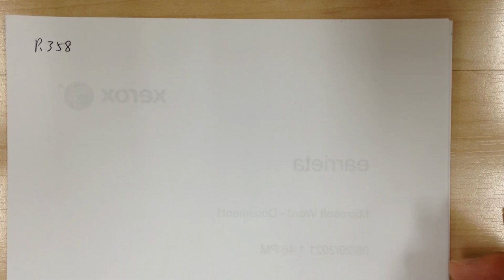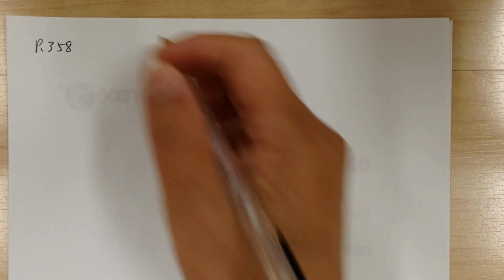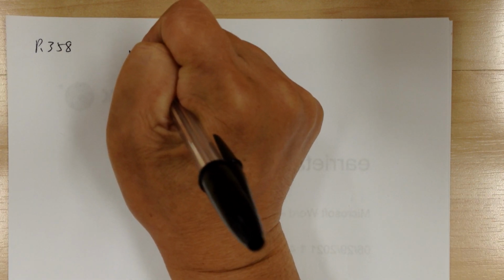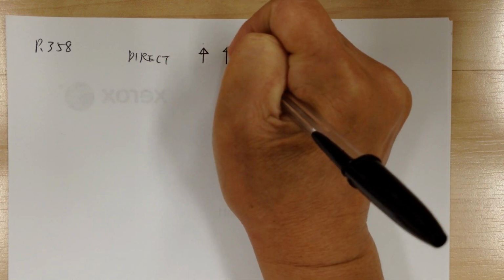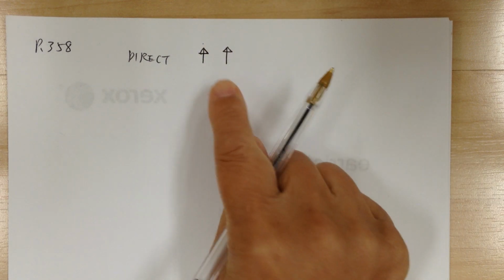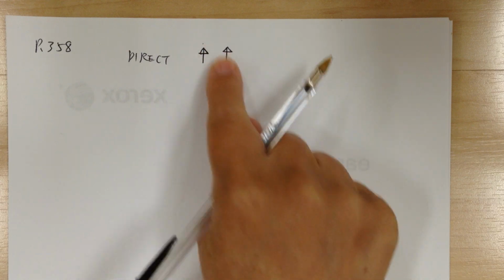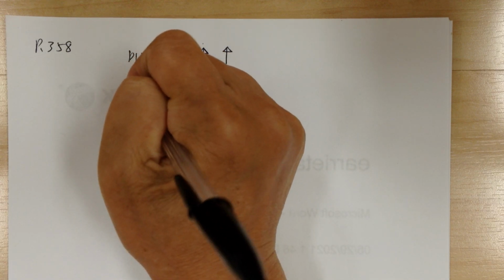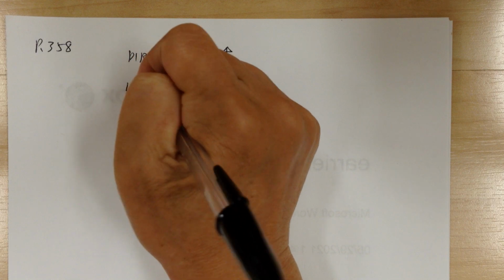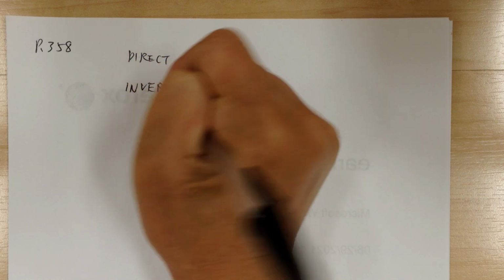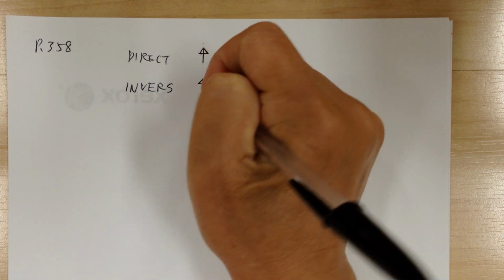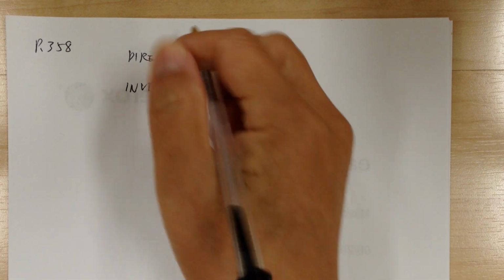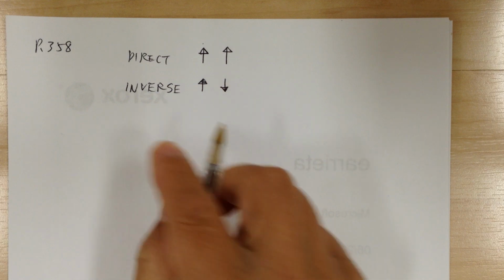Okay, so the last lesson we talked about direct variation. Direct variation is when one variable goes up, the other one will also go up. So that's what direct means, they're going the same direction. Now the inverse would be inverse variation. It means when one goes up, the other one will go down. So they're going in opposite directions. That's what inverse variation means.